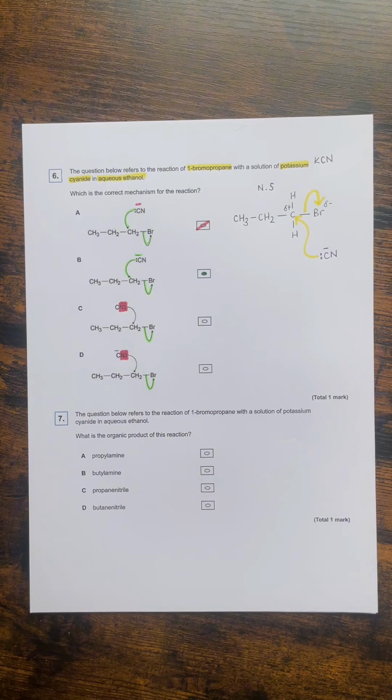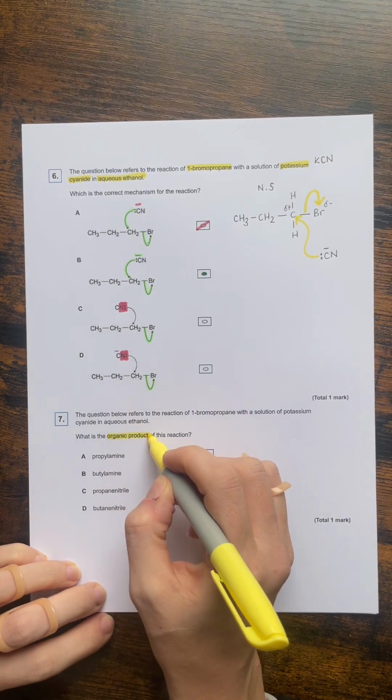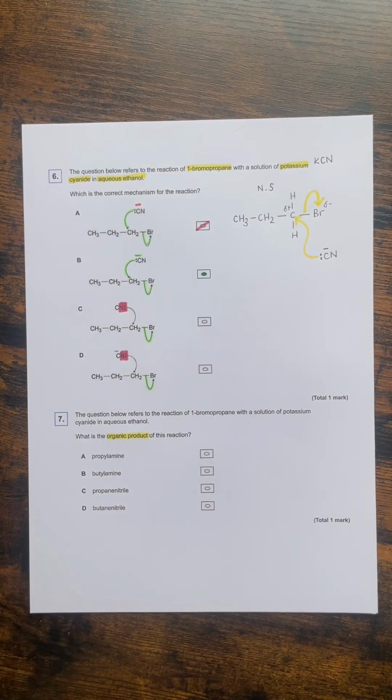Moving it then on to question 7. So we're thinking of the same reaction. It says the question below refers to the reaction of 1-bromopropane with a solution of potassium cyanide and aqueous ethanol. What is the organic product of this reaction? Now you'll see the term organic product quite a lot in organic questions moving forwards.